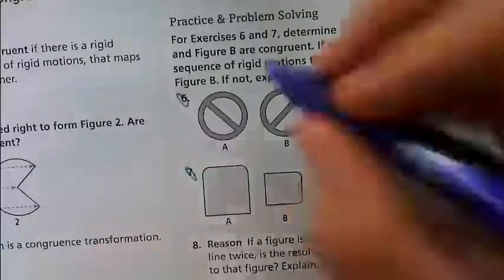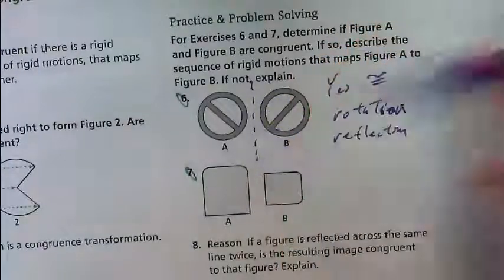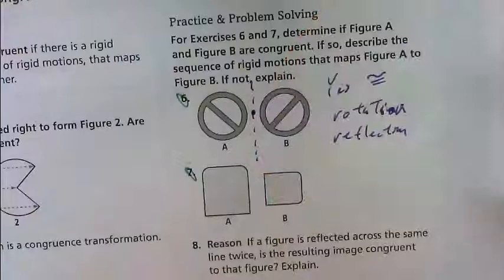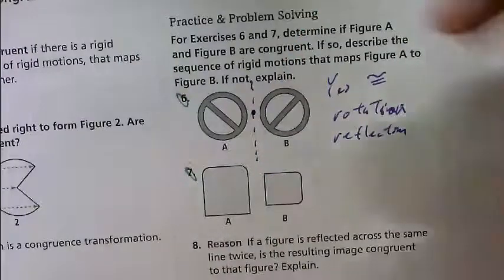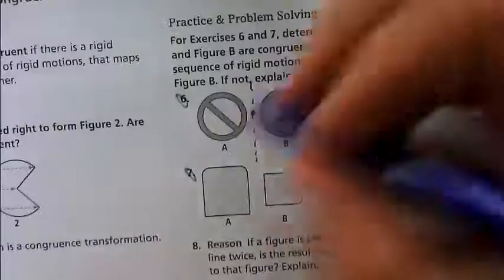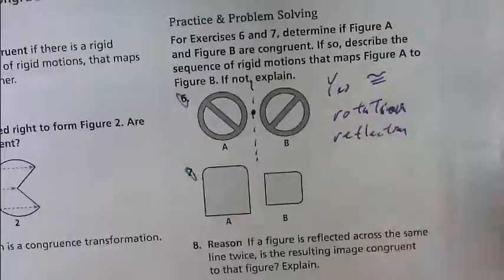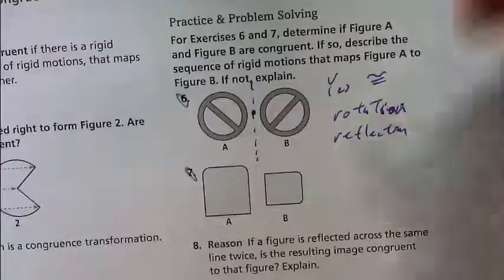So, you could get this more than one way, because I could reflect over this line, or I could rotate it around this point and end up with that figure. So I could either do a reflection across this line or rotate it 180 degrees around that point, and I'd end up with that same exact image for B. So either one of those works. Don't have to do both, just have to do one of them.